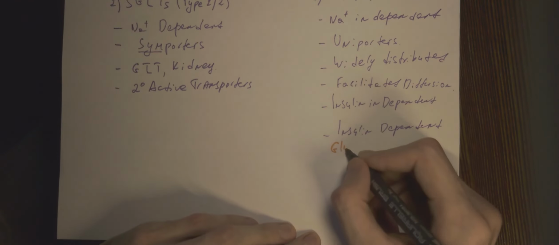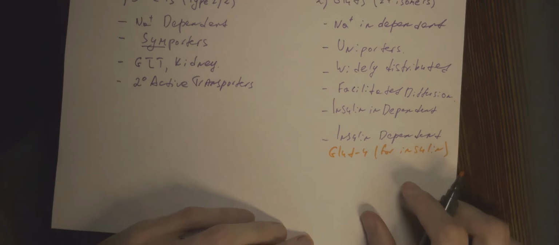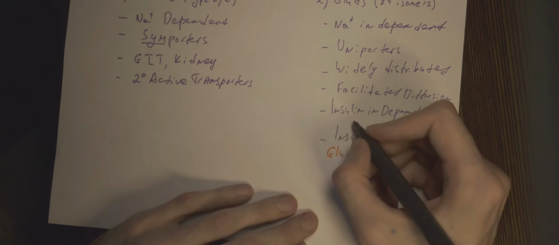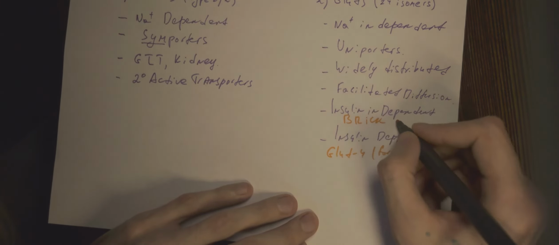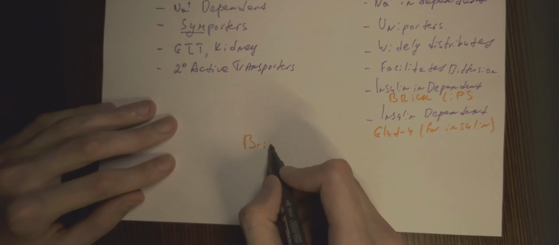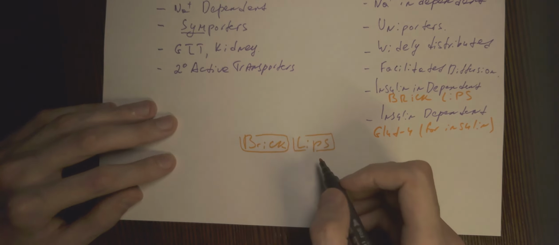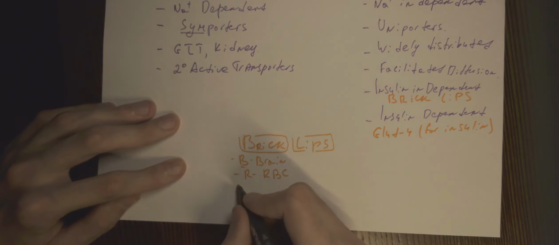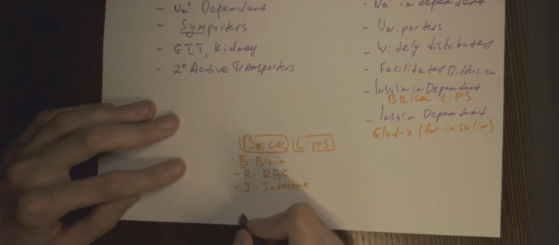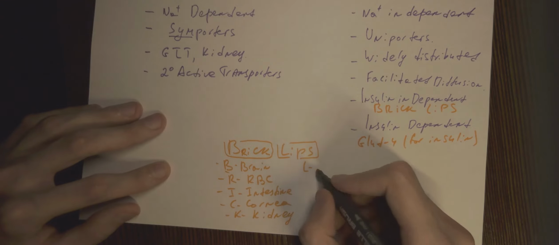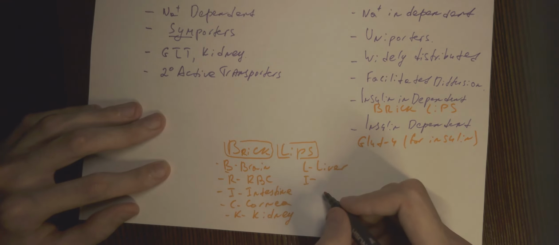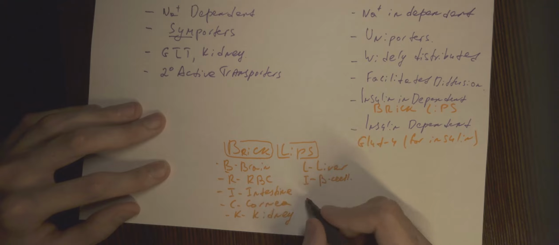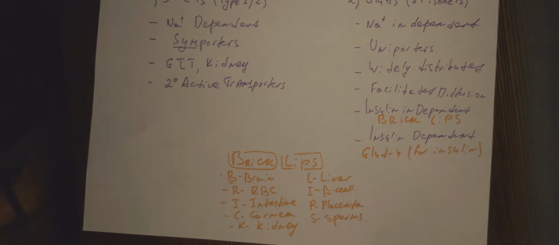From today onwards, I want you to remember that insulin dependent is glucose transporter type 4, remember 4 for insulin. And if you want to remember in which organs we have the rest of the types of glucose transporters, just remember the mnemonic BRIC LIPS, which stands for brain, RBC, intestine, cornea, kidney, liver, beta cells of islets of Langerhans, placenta and spermatozoa.